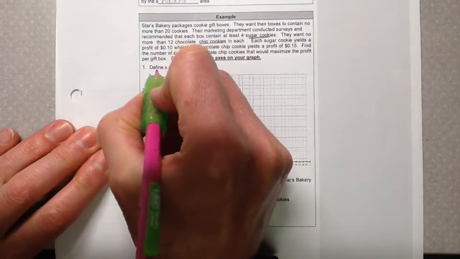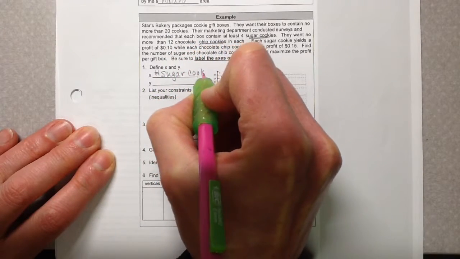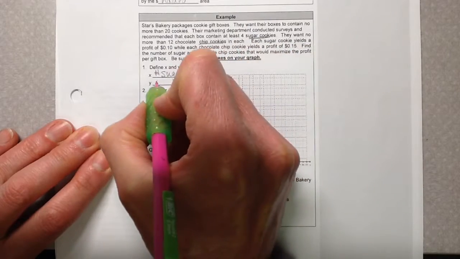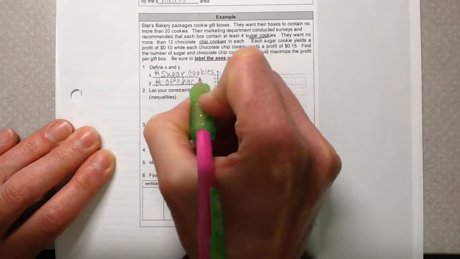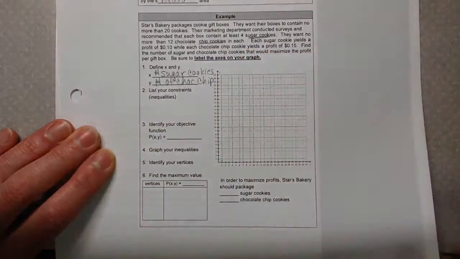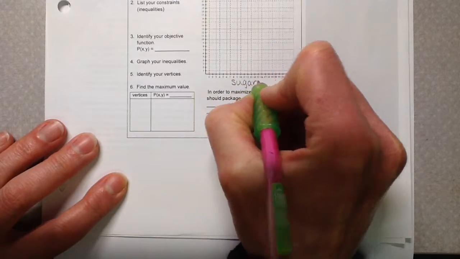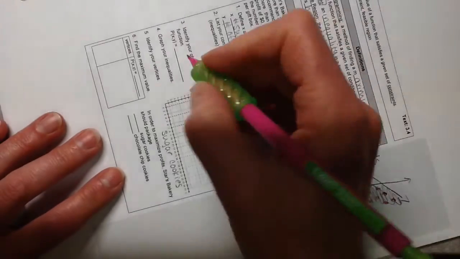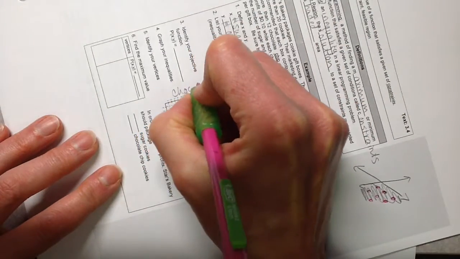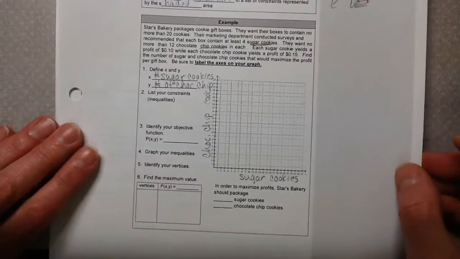So I'm going to let x equal the number of sugar cookies, and I'm going to let y equal the number of chocolate chip cookies. So I'm going to put these on my axes. I'm going to put sugar cookies here, and chocolate chip cookies here. Okay, so we have identified x and y.